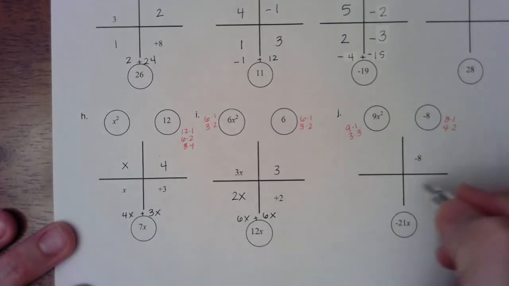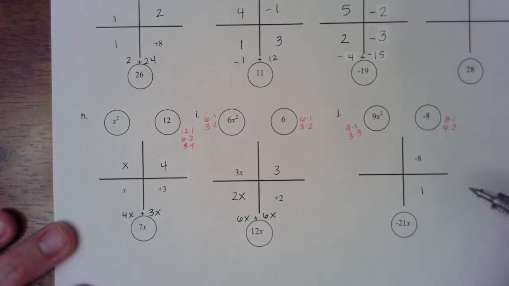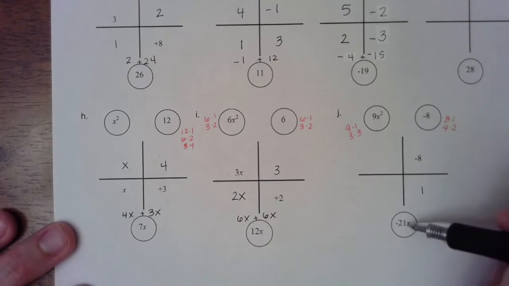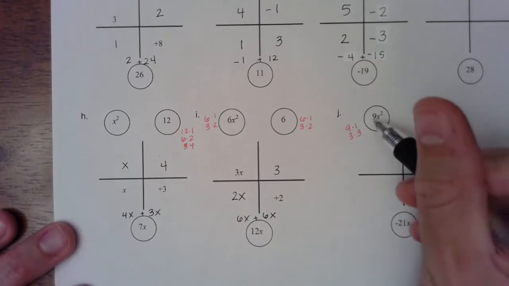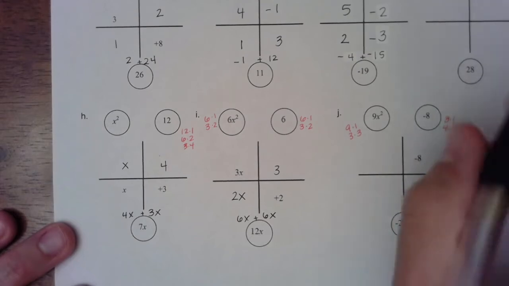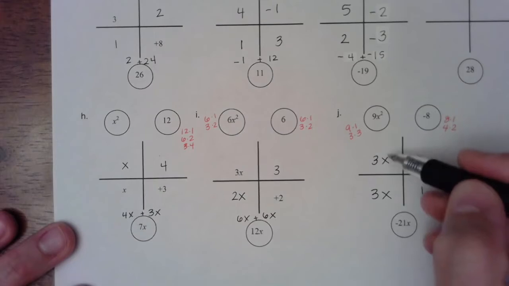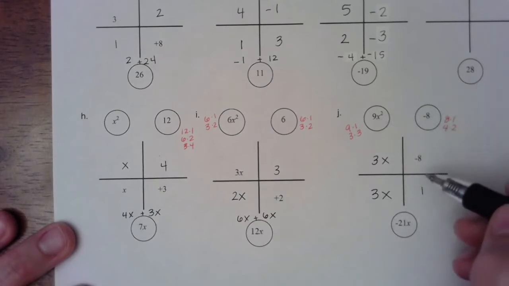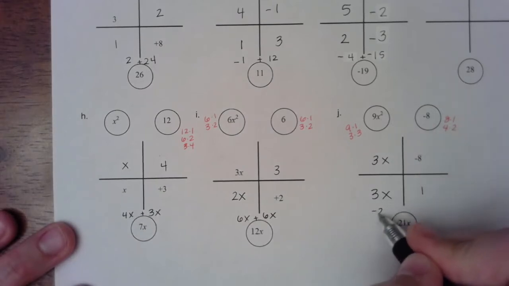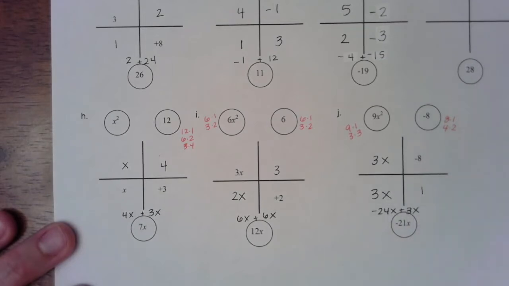Negative 8 times 1 would give me negative 8. And then over here, I have to decide how I'm going to get a 21. With a 9 and an 8, I could get 72, or I could get a 9 and an 8, so that one's not going to help me. So to get 9x squared, I'll do 3x and 3x, and then let's check. This will give me negative 24x when I multiply these together. This will give me positive 3x, and good, that works out, because negative 24x plus 3x gives me negative 21x.